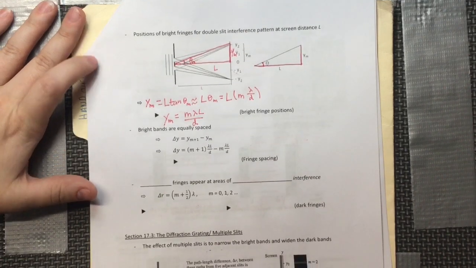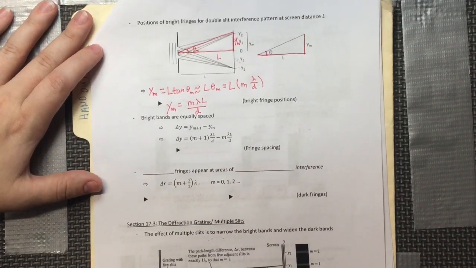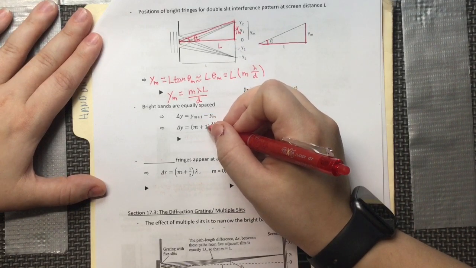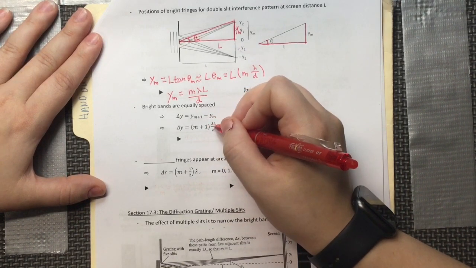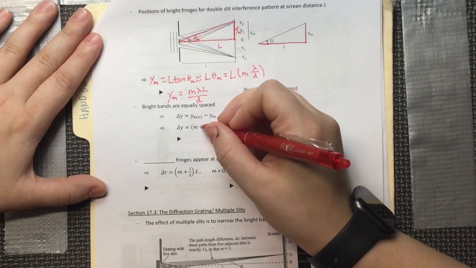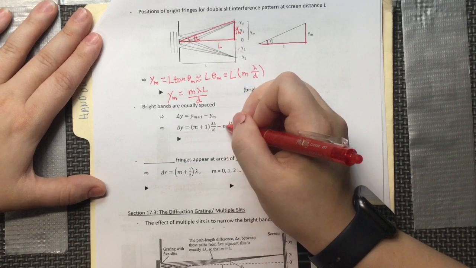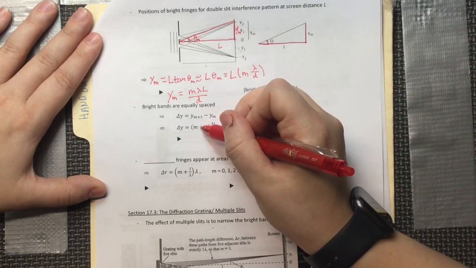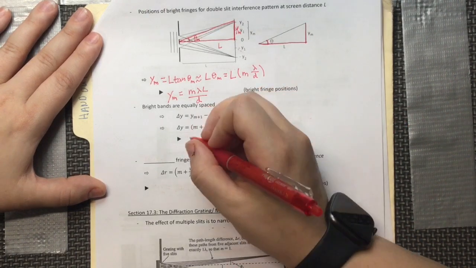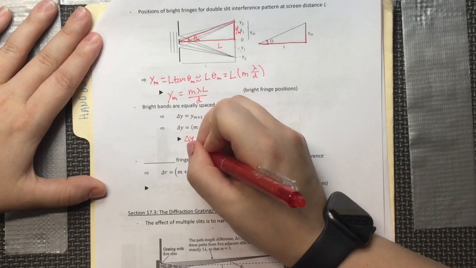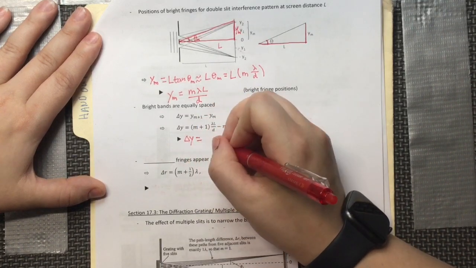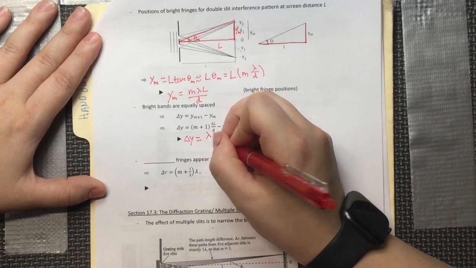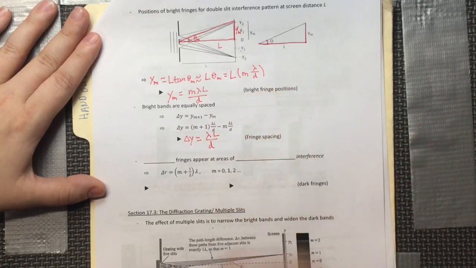As I said before, these bands are equally spaced. So if you take them being equally spaced, you have essentially 1 times a constant, or 2 times a constant minus 1 times a constant, you get 1. So these go away, and we get that the distance between the maxima, delta y, equals lambda L over d.